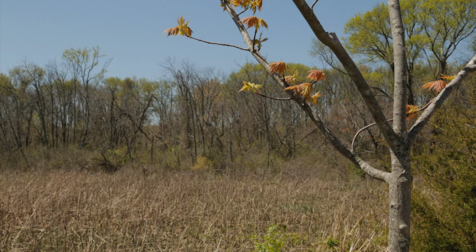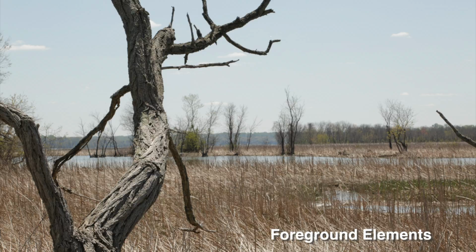Another way to improve interest is to use foreground elements. For example, when shooting a landscape shot like this marsh, the frame will be more interesting if you can see tall grasses or a branch in the foreground.